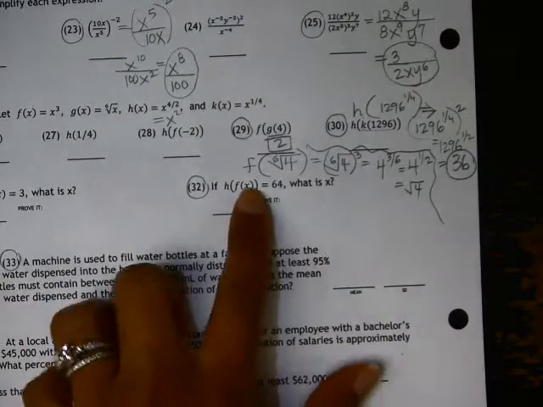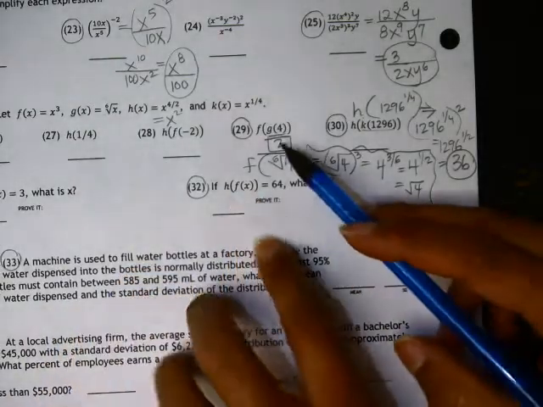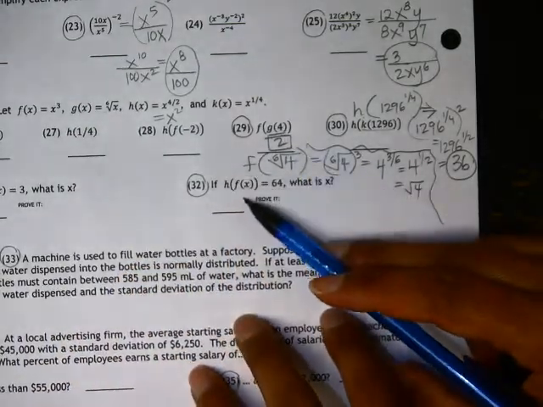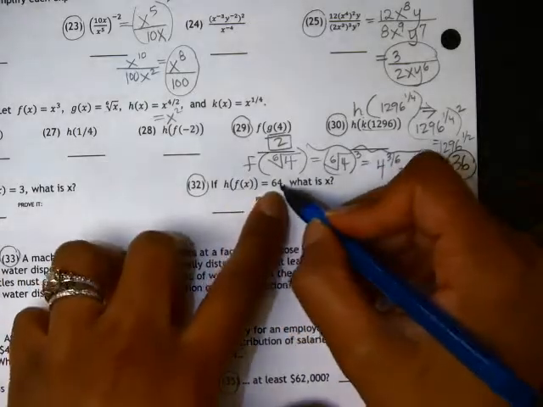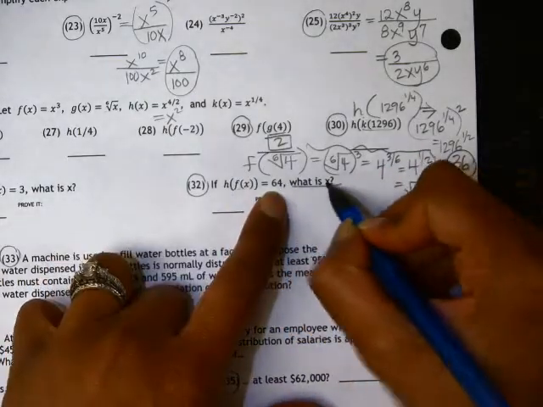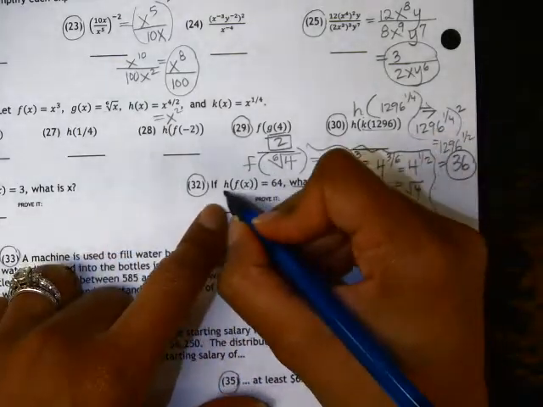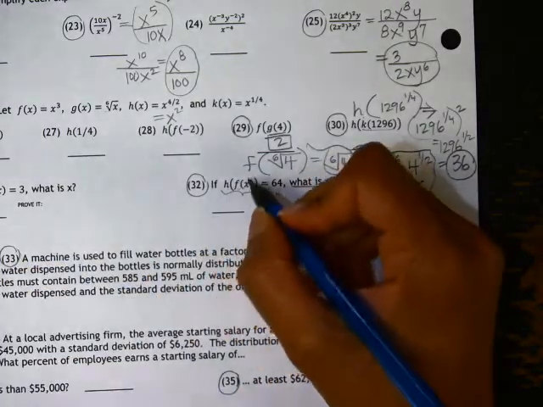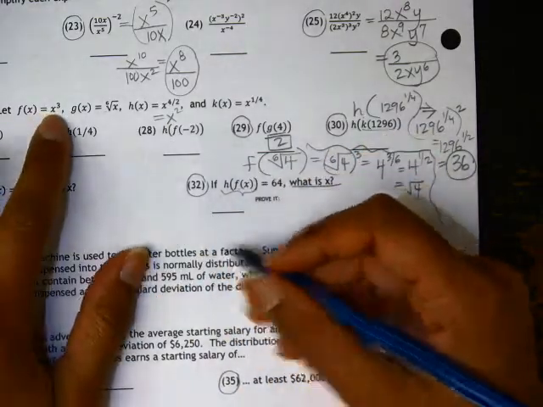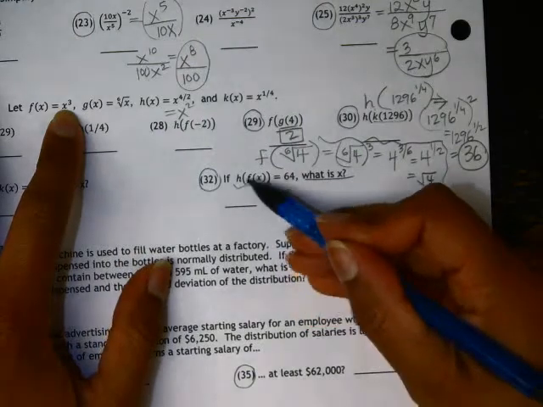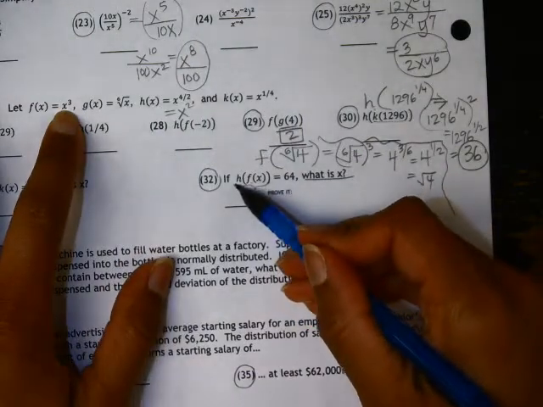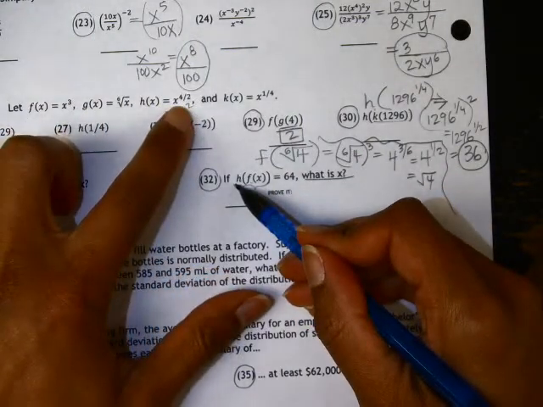Okay, now on number 32, instead of giving you the value of x, you're asked if h of f of x equals 64, what would x have to be equal to? So in this case, h of f of x, let's see what expression that would be equivalent to. I'm going to take f of x and plug that into the function h. So x cubed gets plugged into this function.